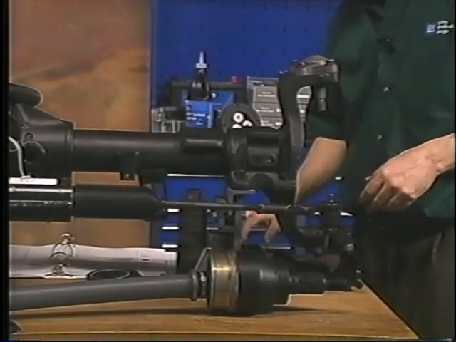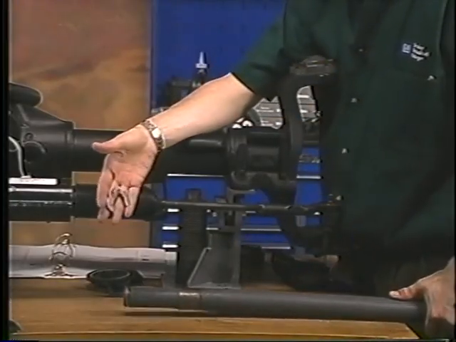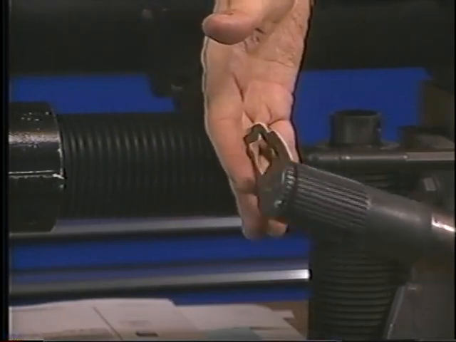Now, one final thing I'll tell you about this. Mike did tell us the Dana axle. How do we hold the axle shaft in place? C-clip, just like other Dana axles. All right? Just kind of goes on there.